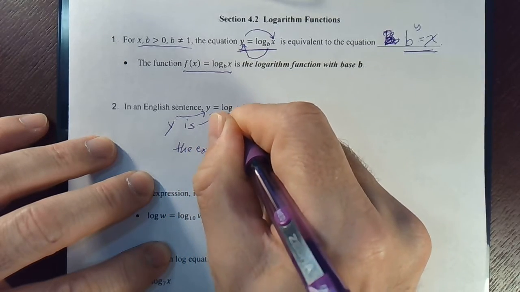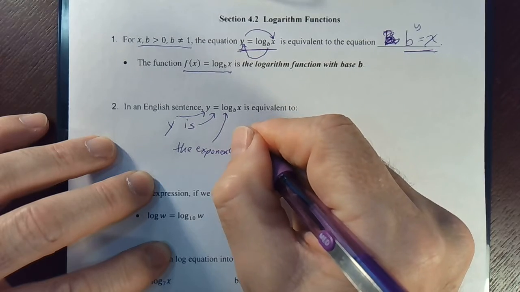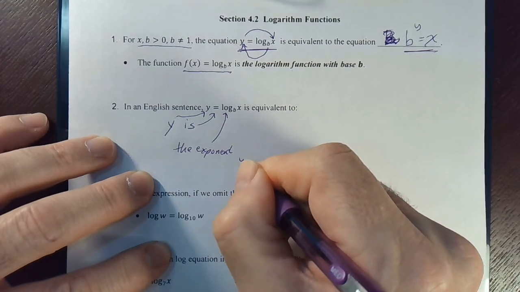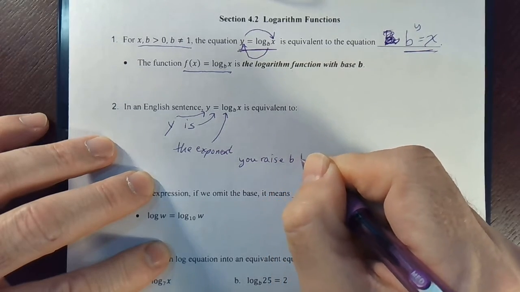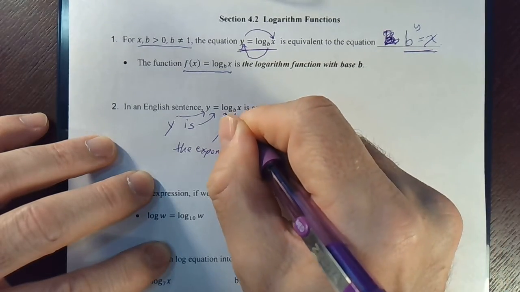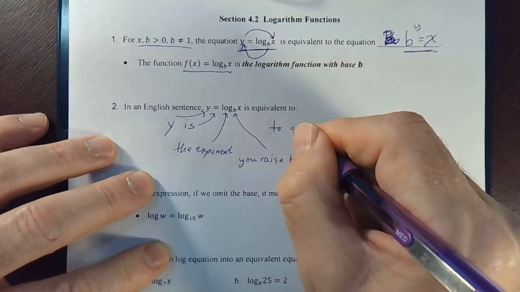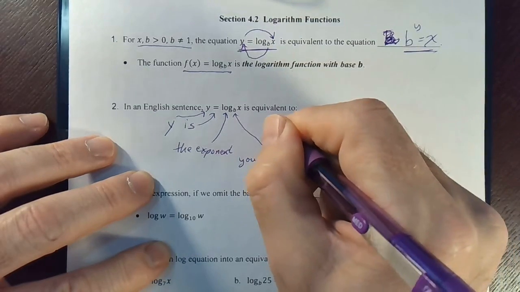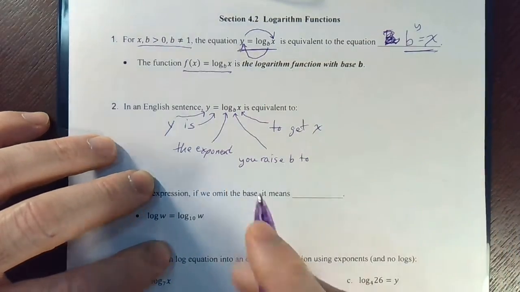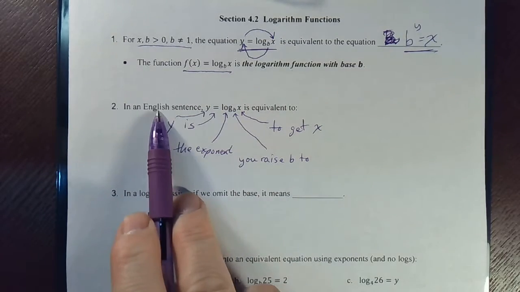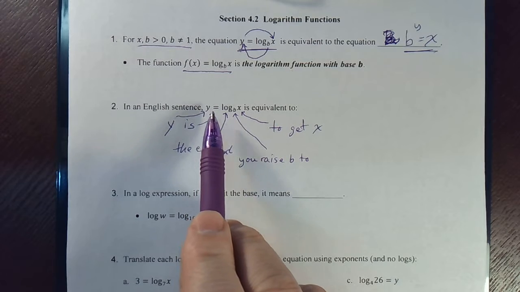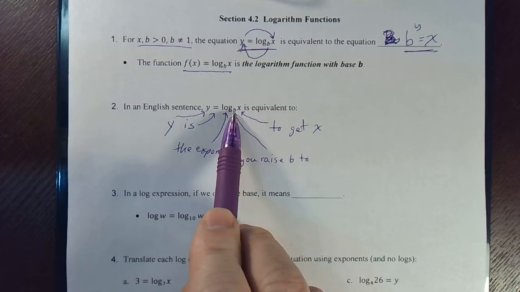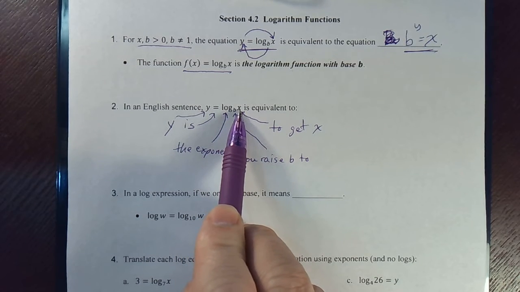That's the word log. You raise the number b to get x, or to obtain x. So it's just a way of looking at this as an English sentence, reading it left to right. Y is the exponent that you raise b to get x.